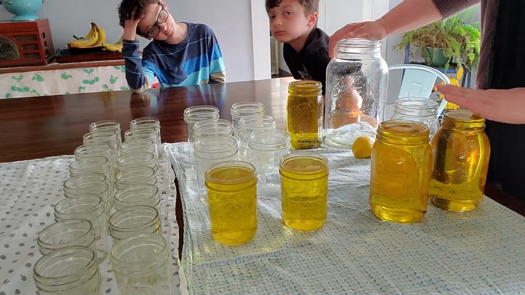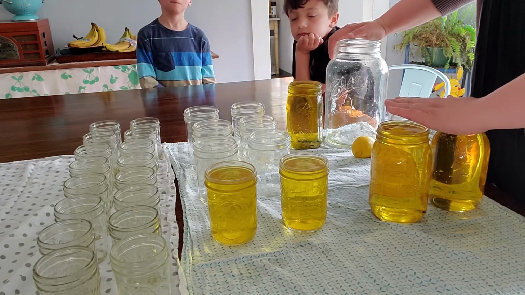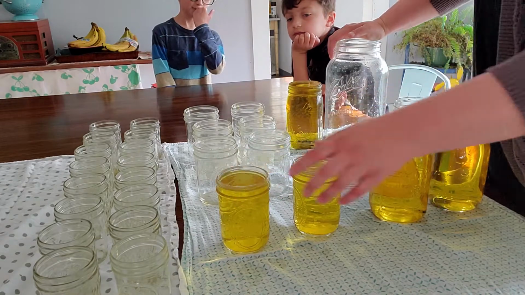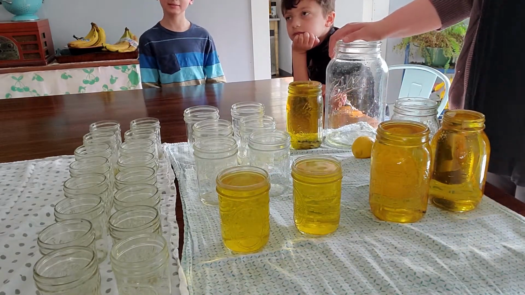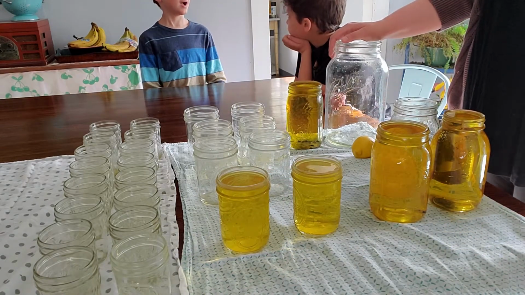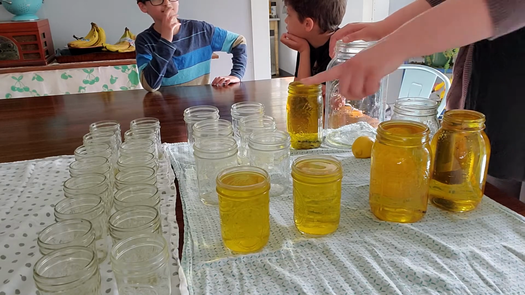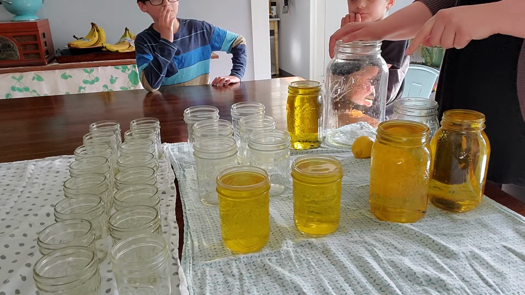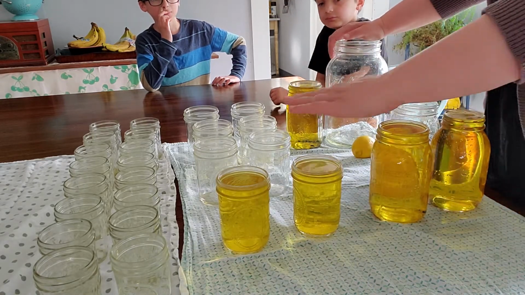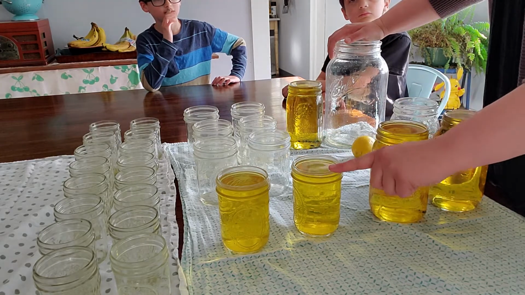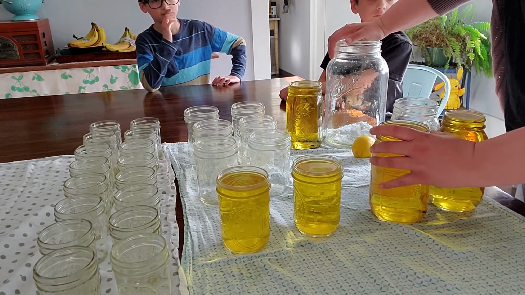If I have 2 quarts and I add 2 pints, what do I have? 2 quarts plus 2 pints. Actually, you have 3 pints, right? These are pints. So if I add 2 quarts plus 2 pints, I have 3 pints? Yeah. All right. This is a quart.